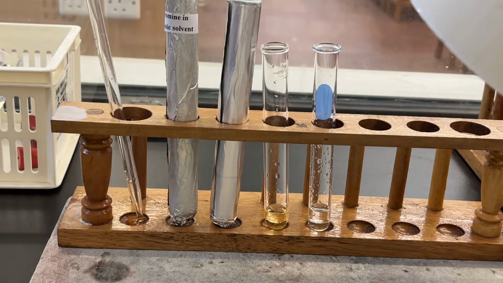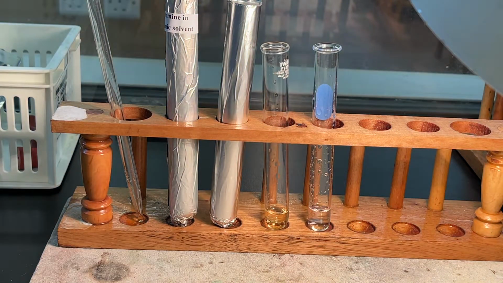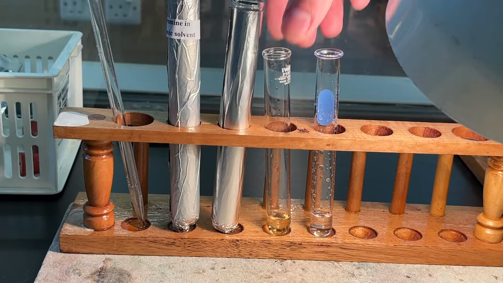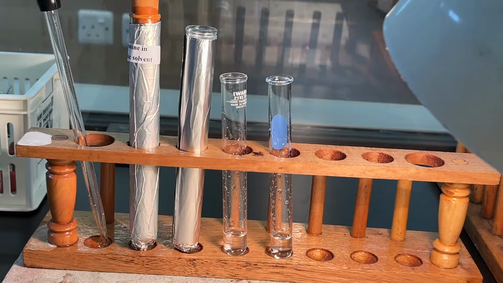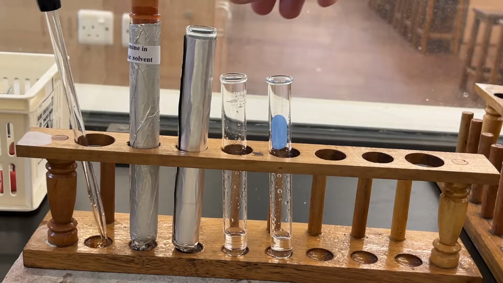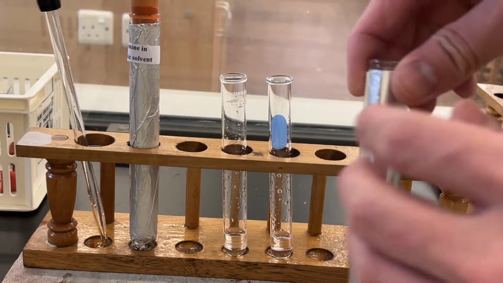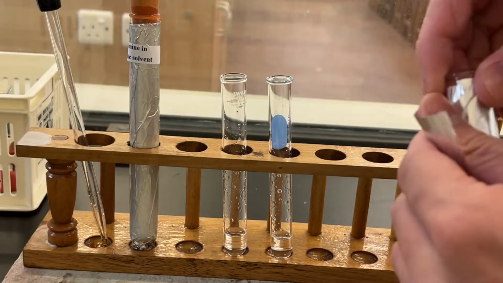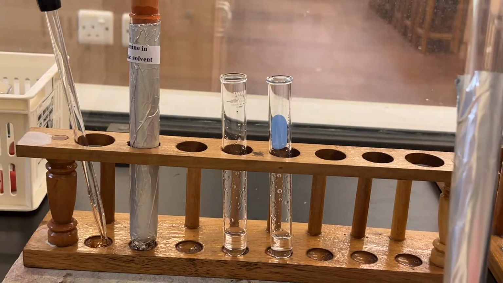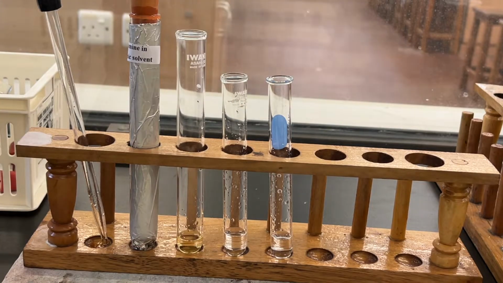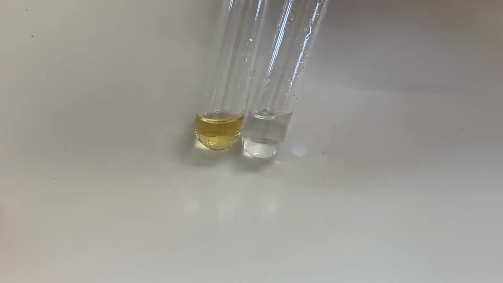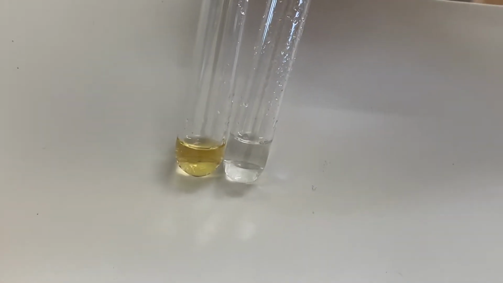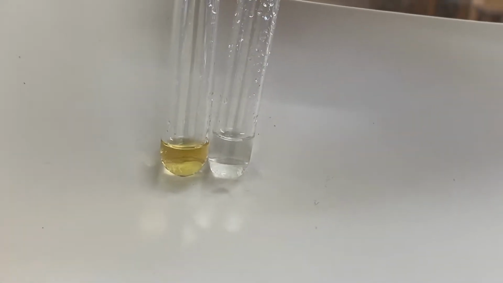Set up a table lamp and shine it on the hexane-bromine mixture. Compare the first and the second test tube. Hexane can only decolorize bromine with the presence of light.